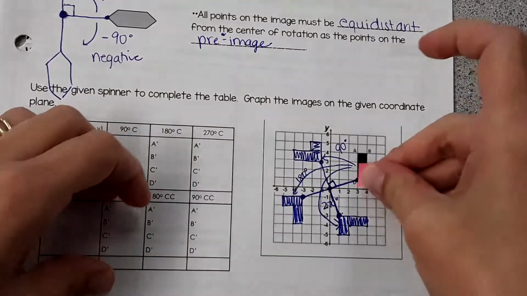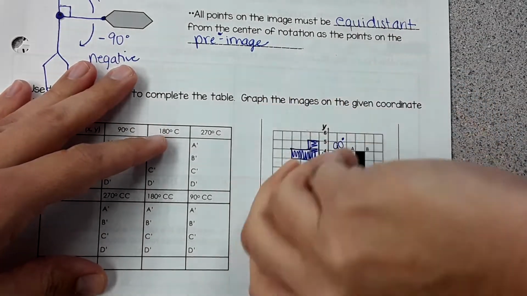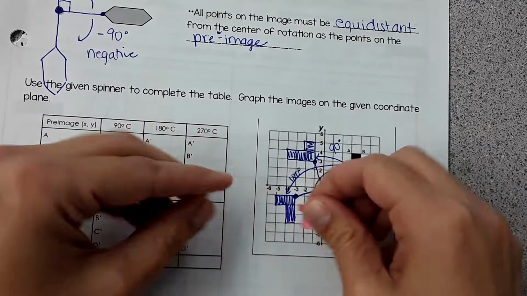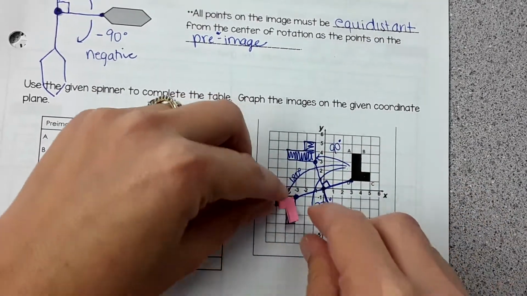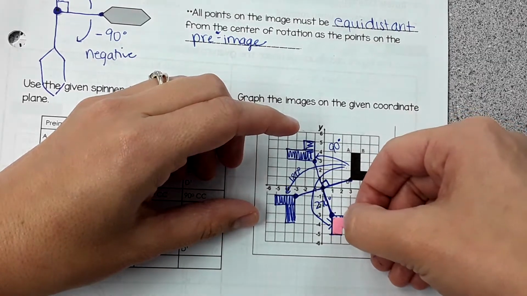I do have this here. I don't know if it helps you guys visualize it, but you're rotating it here. I don't know if that helps at all. Raise your hand if you can see it easily enough to draw it.